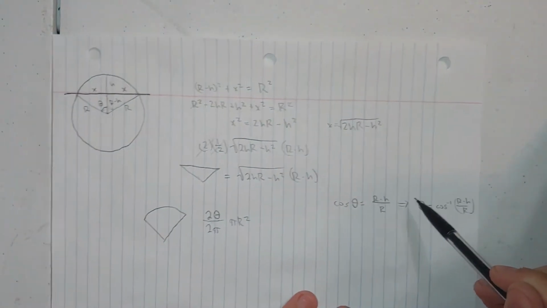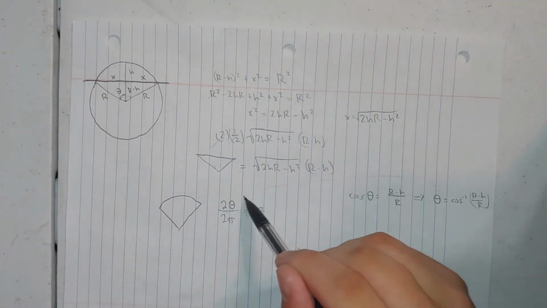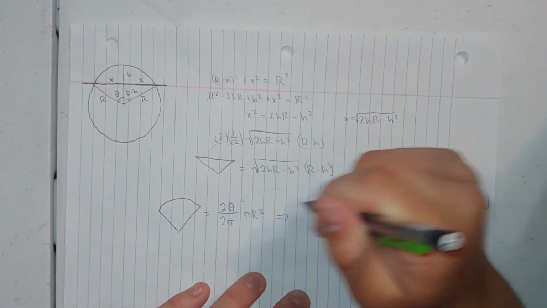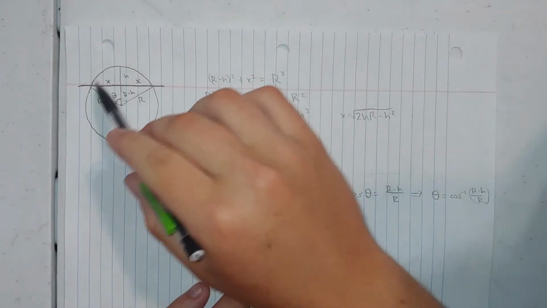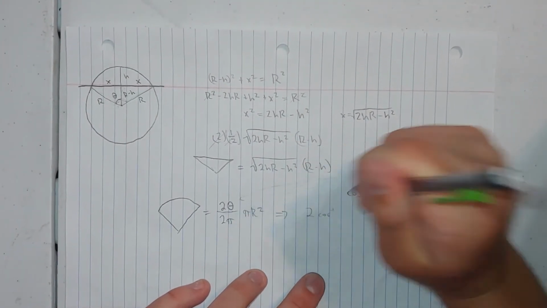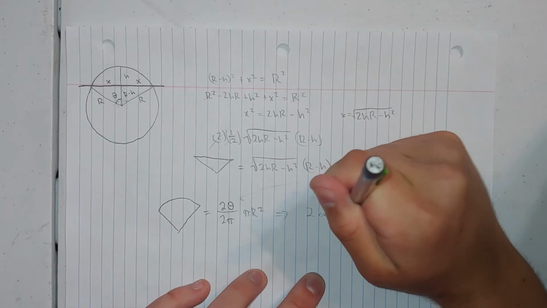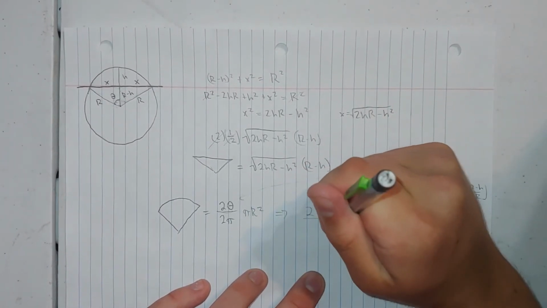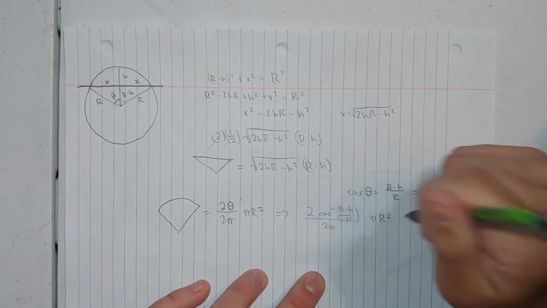So now we can plug that directly into that. So we have the area of that piece of pie is equal to 2 times the arc cosine of r minus h over r over 2 pi times pi r squared.